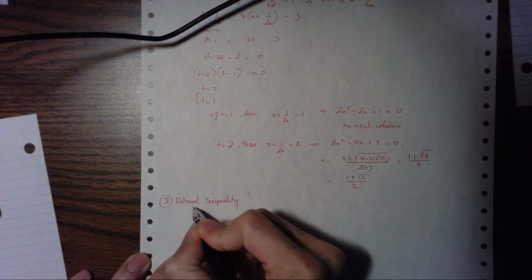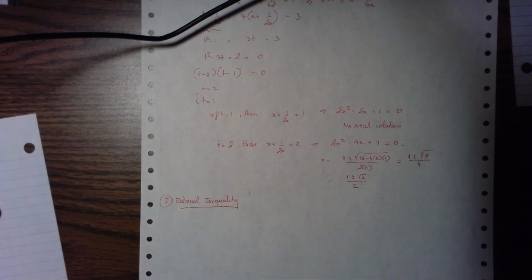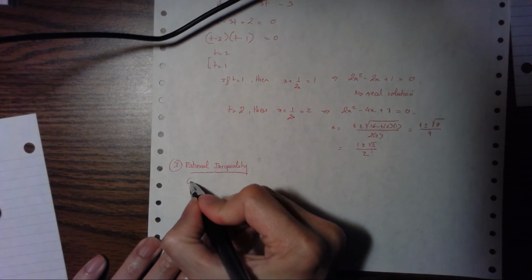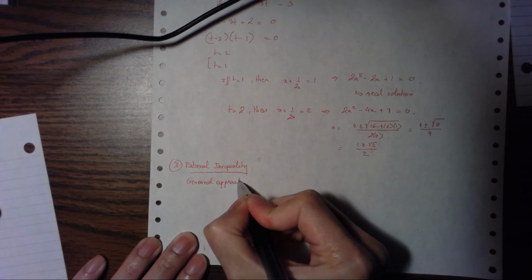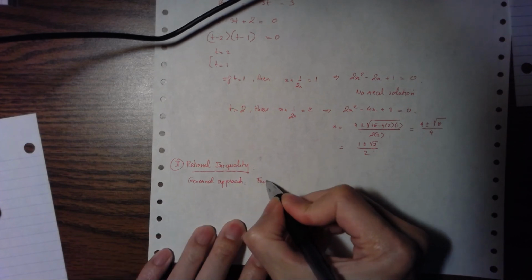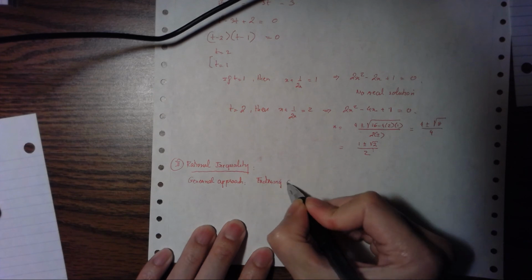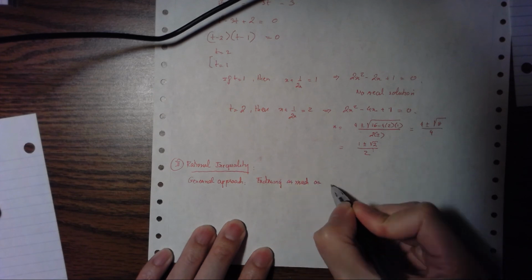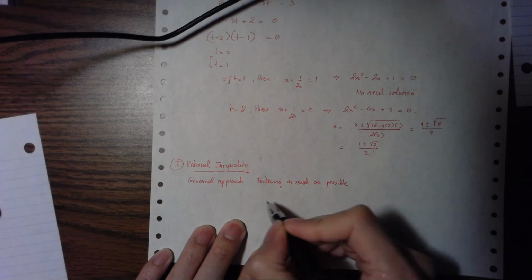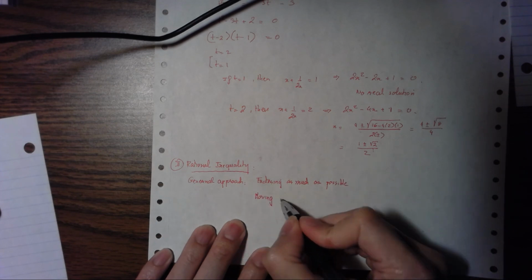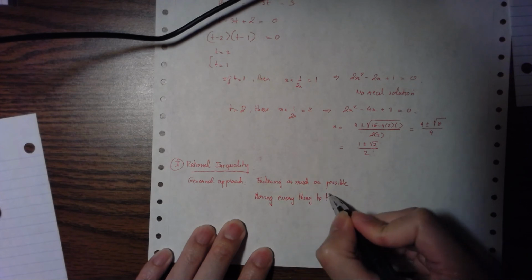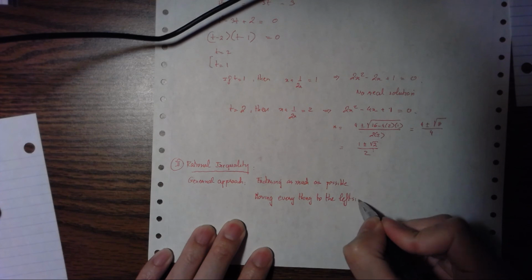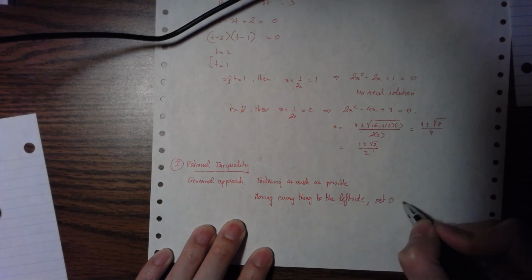The general approach to solving a rational inequality is that you have to factor everything out as much as possible, then move everything to the left side and set 0 on the right side.